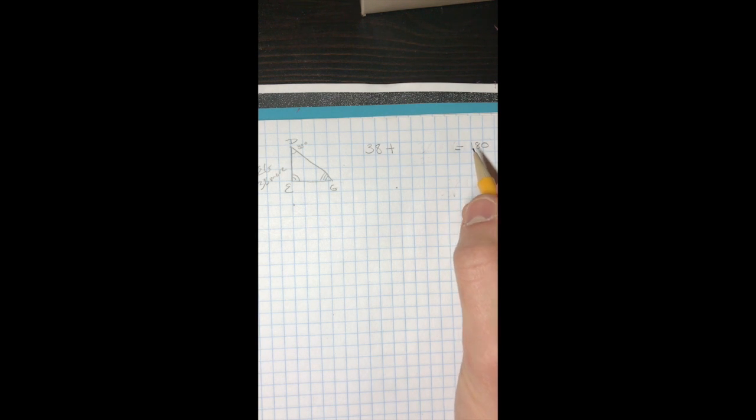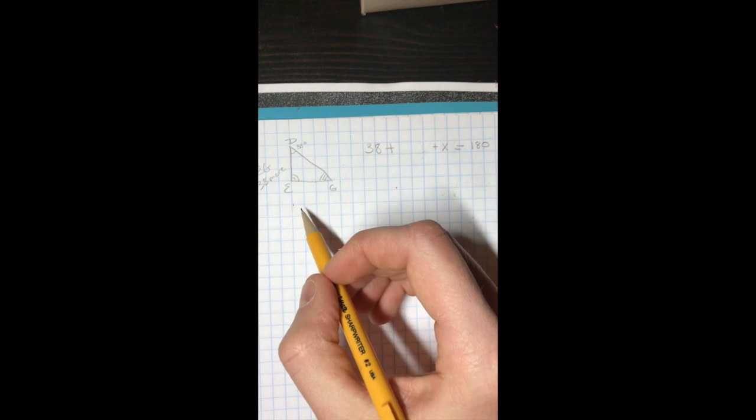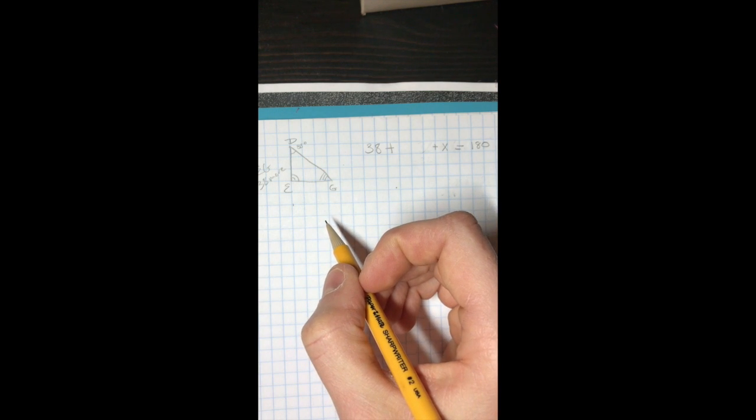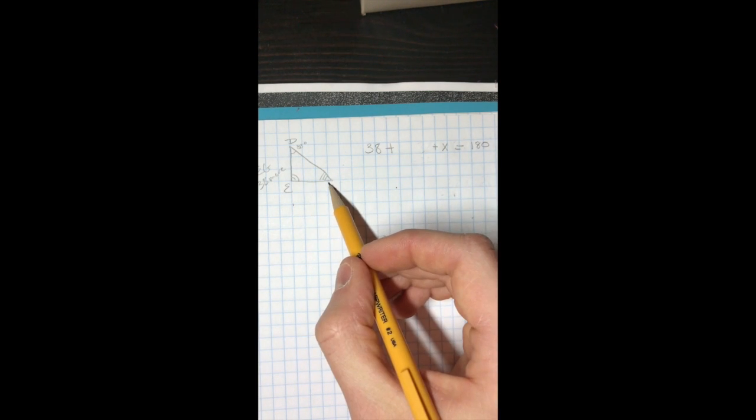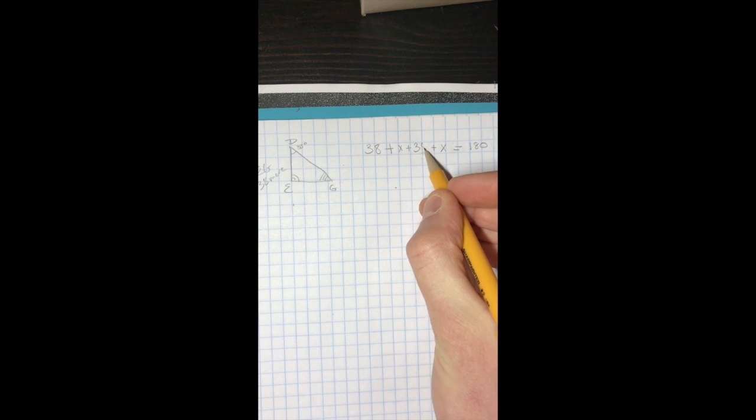So as we do that, we know that our last side is just plain x because we have not been given that. Now we're going to look at this last side. This is x plus 38. So we can write it as x plus 38.